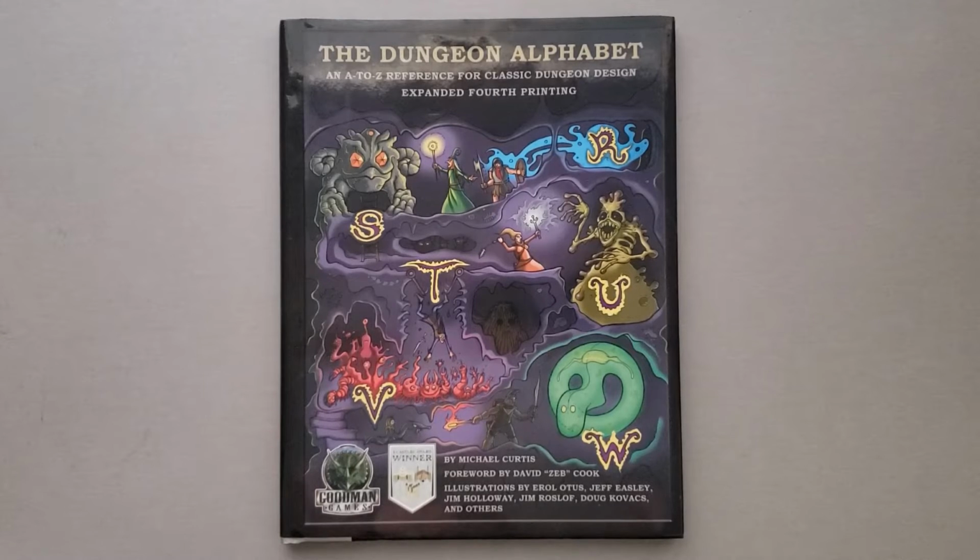And people who are familiar with older versions of D&D will note right off the bat, the book is written by Michael Curtis, but the foreword is by David Zeb Cook, who was one of the two authors of the 1981 Expert Rules for Dungeons & Dragons that followed on the Moldvay Basic Rules. And he also wrote the first Advanced Dungeons & Dragons edition book of Oriental Adventures.